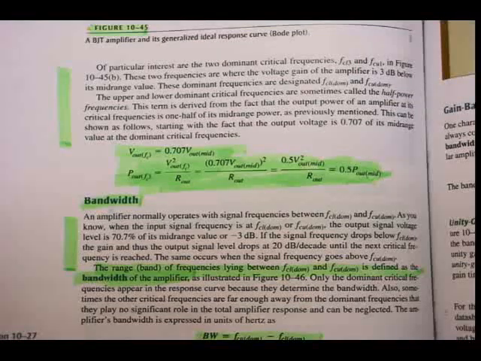If the signal frequency drops below the dominant lower critical frequency, the gain and thus the output signal level drops at 20 dB per decade until the next critical frequency is reached. The same occurs when the signal frequency goes above the dominant upper critical frequency. Now the range or the band of frequencies lying between the dominant lower critical frequency and the dominant upper critical frequency is defined as the bandwidth. It's defined as the bandwidth.